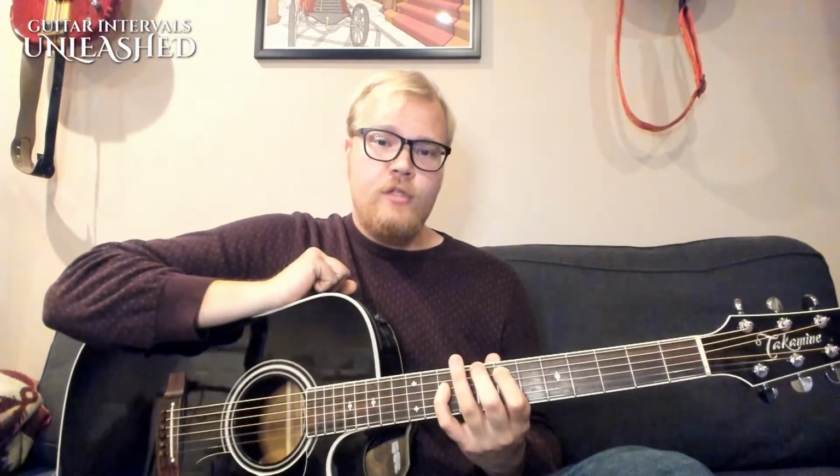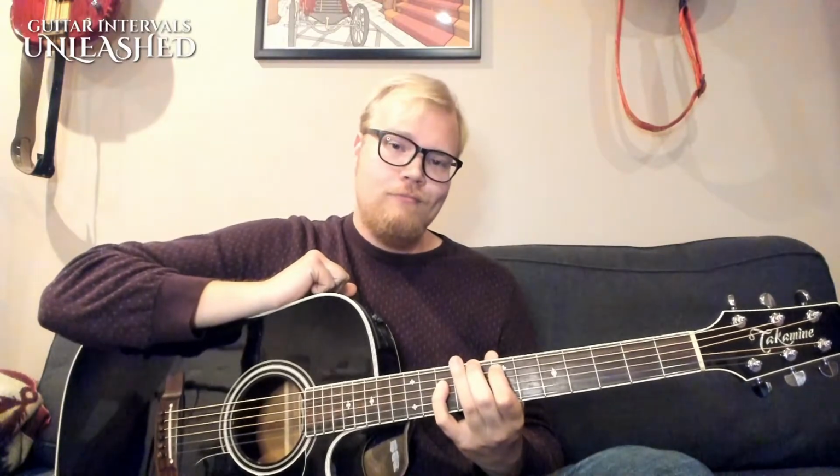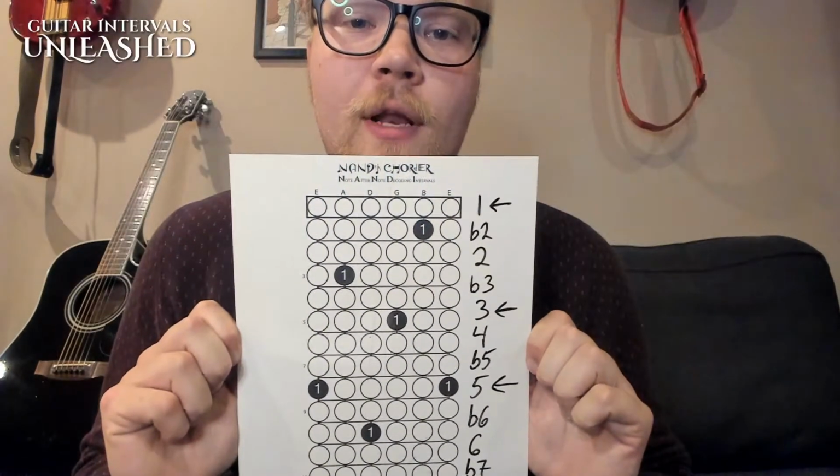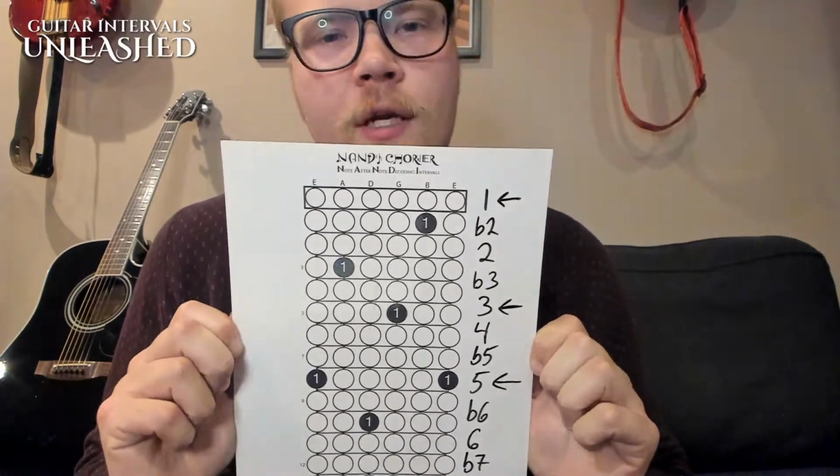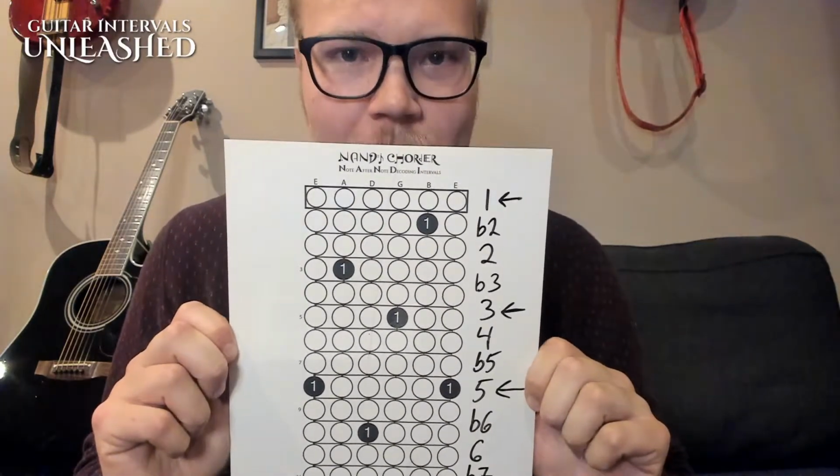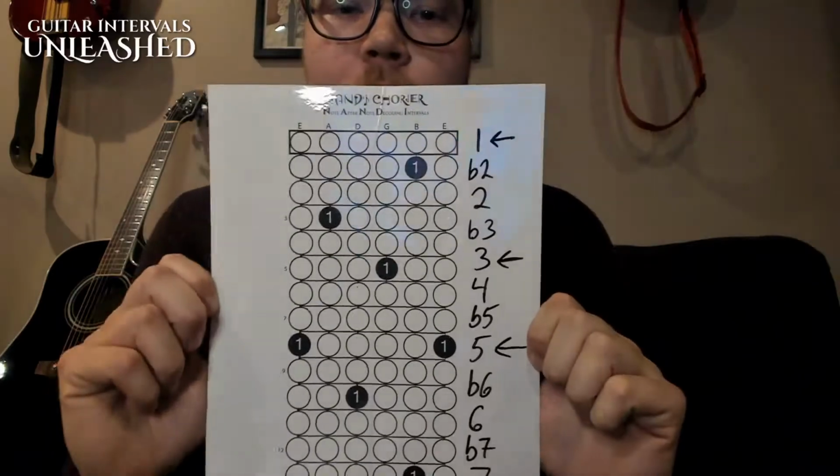Welcome back to Guitar Intervals Unleashed, where today we're going to talk about major arpeggios. Alright, so we're going to be using our NANDI-Chorders again today. If you're not sure what this is, I'll throw a link up in the right-hand corner of your screen for that. We're going to be doing major arpeggios.